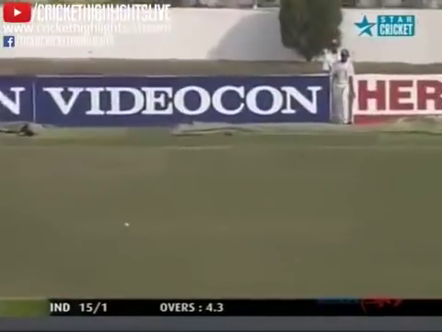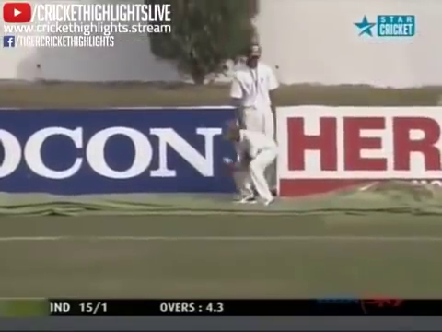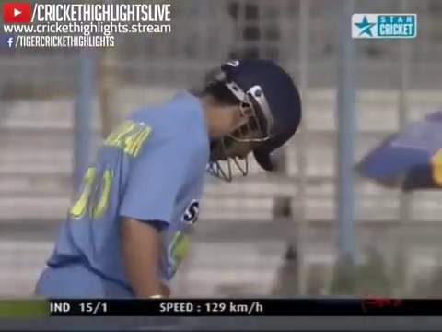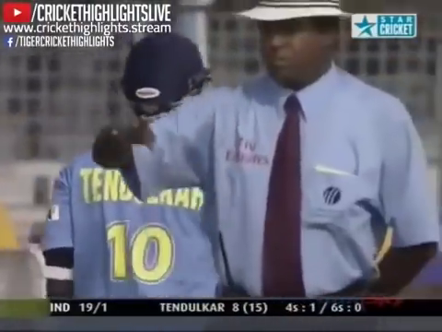That's played fine. That should be 4. Wonderfully played. Late. Just letting it glance off the face of the bat. 4 runs for Tendulkar.